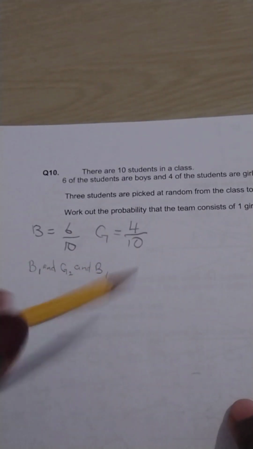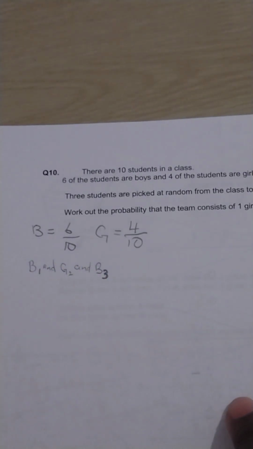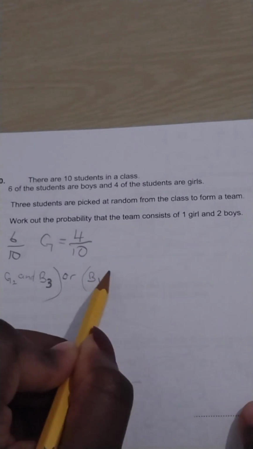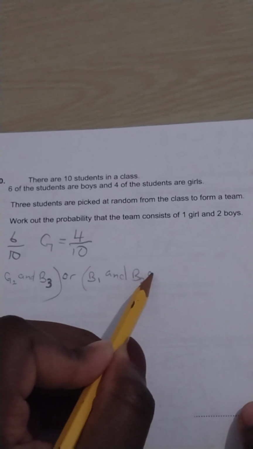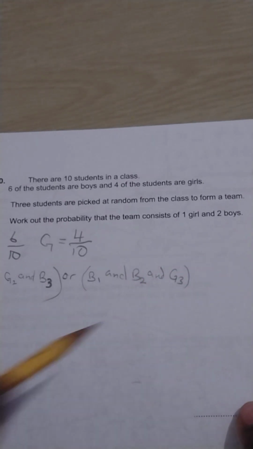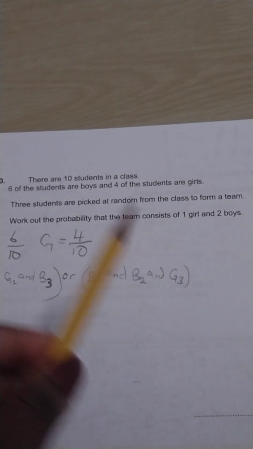So that will give us 2 boys and a girl. Or they may have first picked a boy and second a boy and the third person a girl. Okay, so still we have 2 boys and a girl.